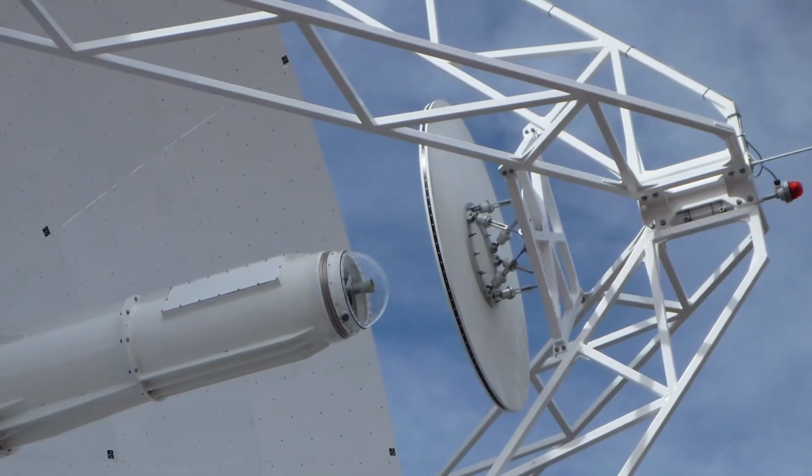And I think that's translated into a deeper understanding of antennas and their performance predictability, which has been really important as we get higher in frequency.